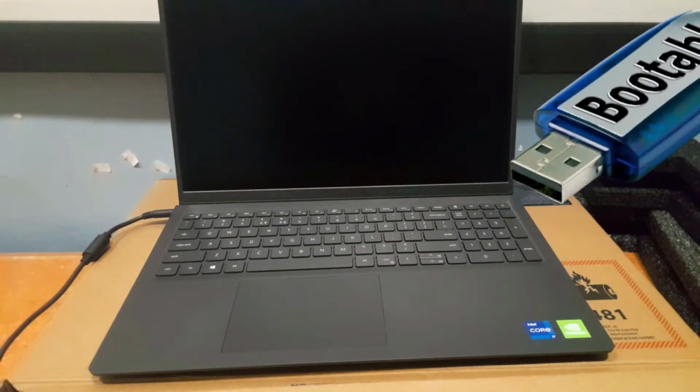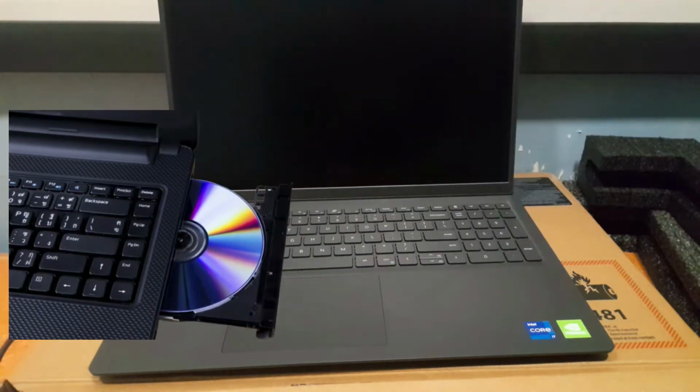In this video I'll be showing you the step-by-step process on how to install and run Windows 11 on your system, whichever installation media you have, either a USB flash drive or an installation disk. So all you have to do is follow me and I will show you step-by-step how to go about this. Alright, so let's now dig into the tutorial.